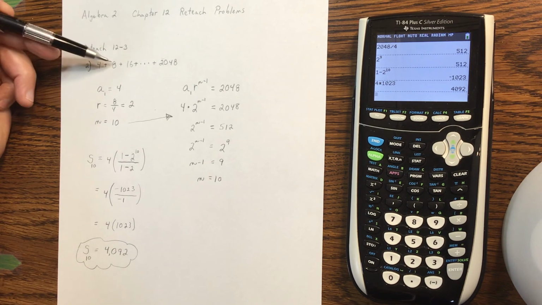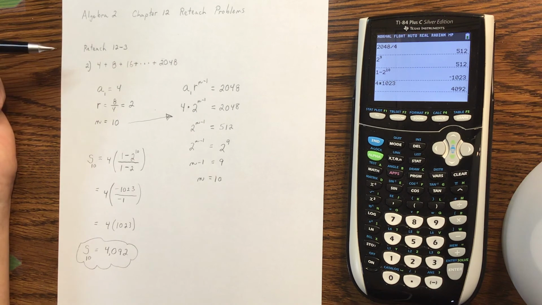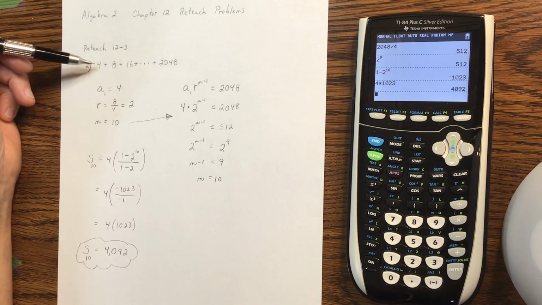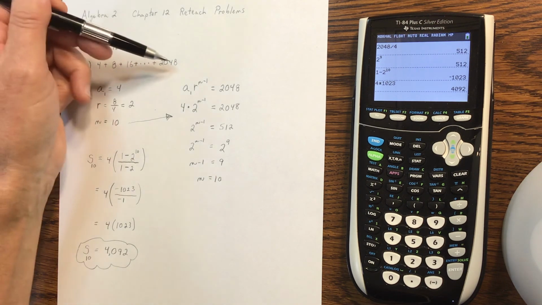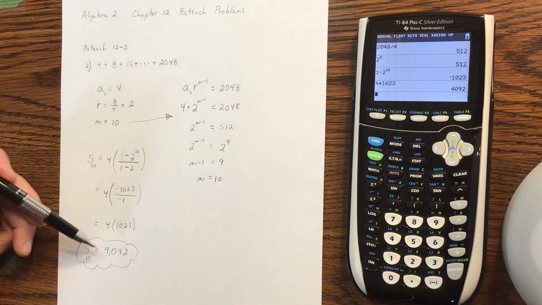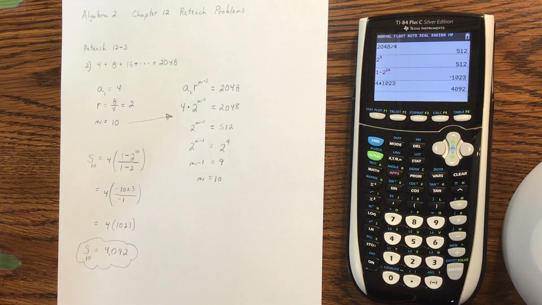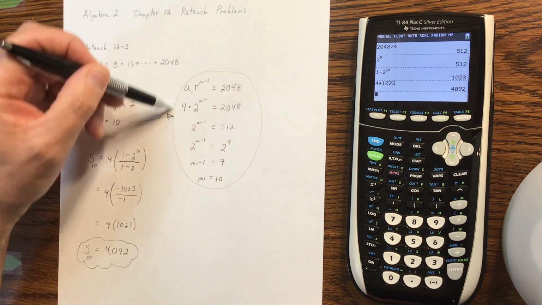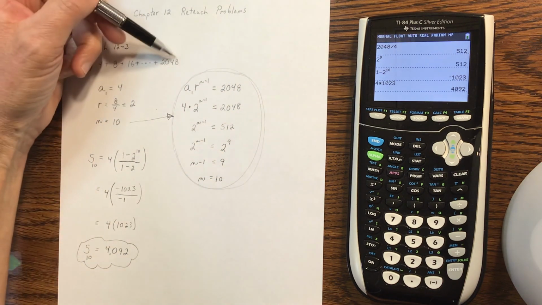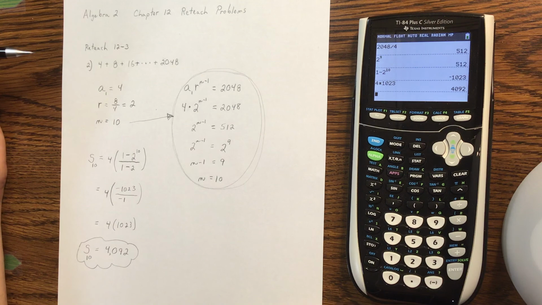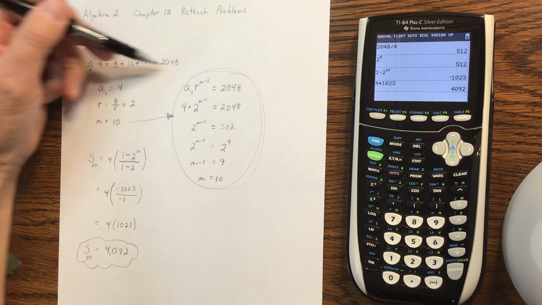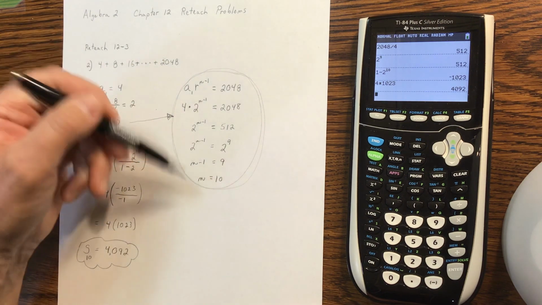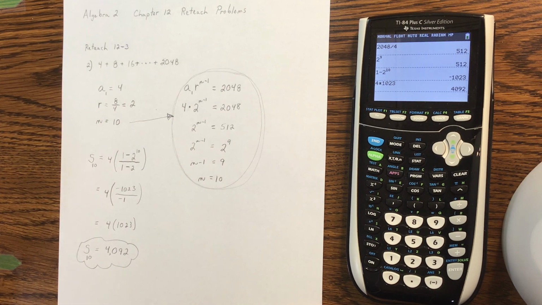So if we add up all 10 of these terms of the geometric sequence, it becomes a series. Its sum is 4,092. Now again, probably the key to doing this problem is all over here. You've got to be able to ask yourself, what is this term that we need to include in the adding up? So this is the part you have to really focus on. The formula setup is not that difficult. It's setting this up.